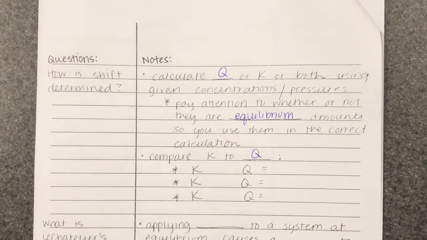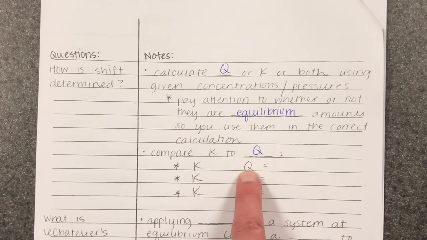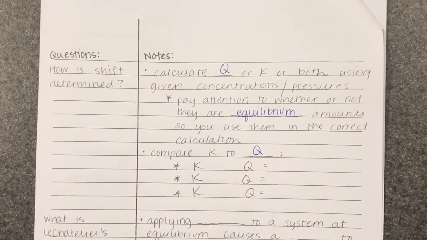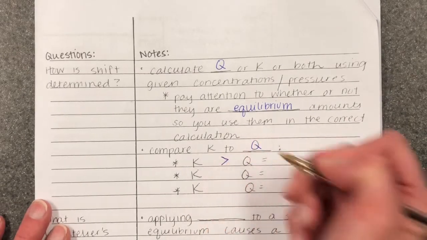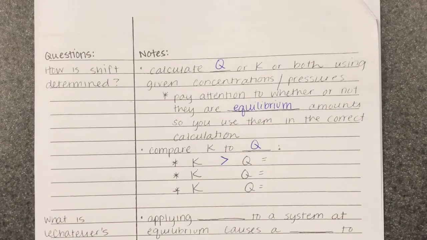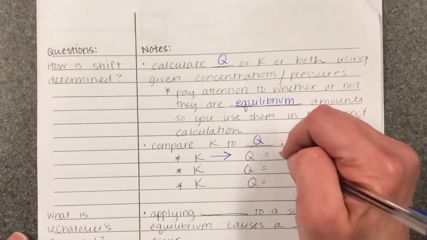And here's the easiest way to do it. This is the easiest way to figure out shift left, shift right. Always put the letters in alphabetical order. So K first, and then Q. You get a value for both, right? You get a value for K, and then you calculate a value for Q. Let's say that K is greater than Q. As long as you have K on the left and Q on the right, if K is greater than Q, you can turn that into an arrow, and that arrow is pointing to the right. It's going to shift right.